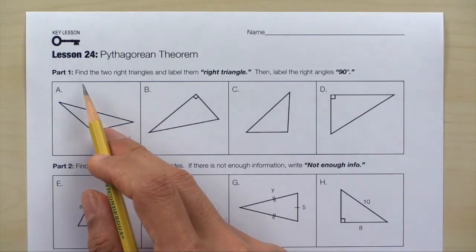Lesson 24, the Pythagorean Theorem. Here's part 1. Find the two right triangles and label them right triangle. Then, label the right angles 90 degrees.